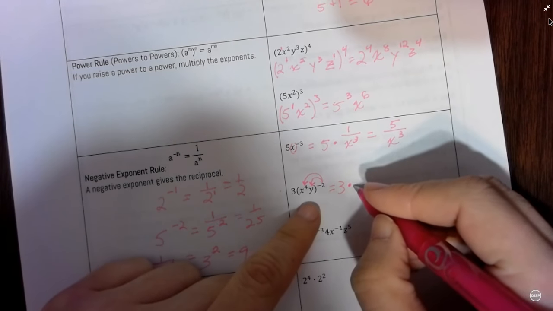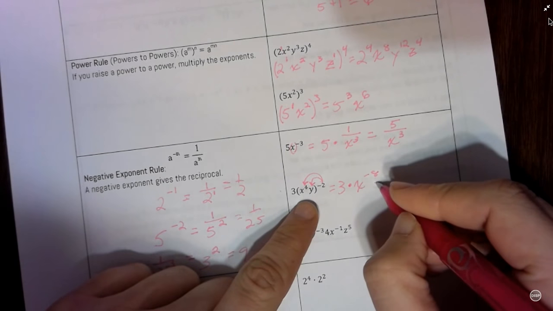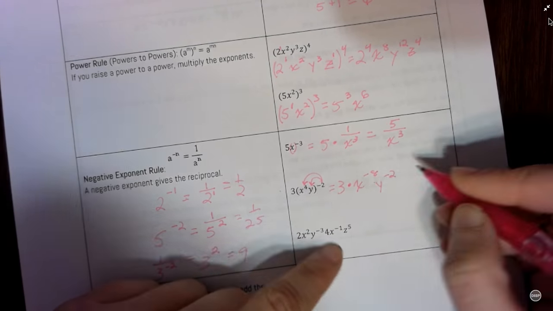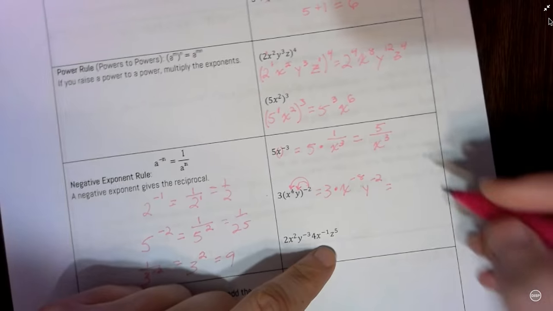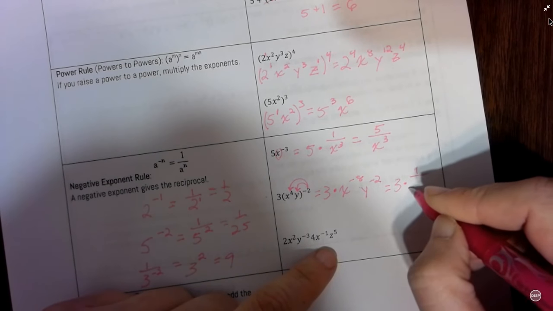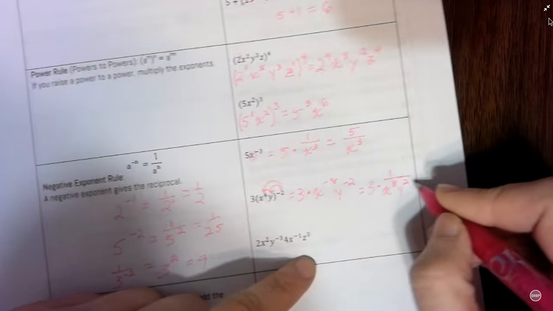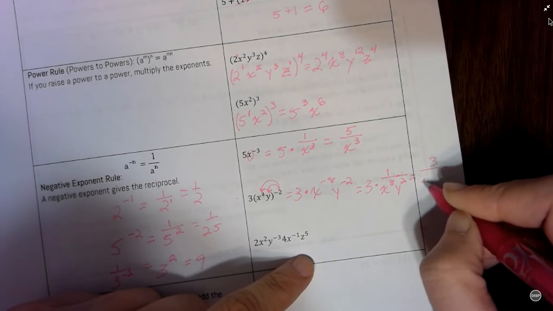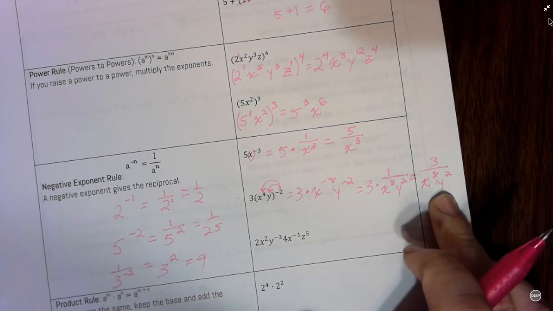So 3 times x to the 4 times negative 2 is negative 8. And y to the, this is really y to the 1. So 1 times negative 2 is negative 2. And then now these need to be written as their reciprocal. So 3 times 1 over x to the 8 y squared. And I can simplify that one more time if you can squeeze it on your paper. 3 over x to the 8 y squared. So that's your answer right here.